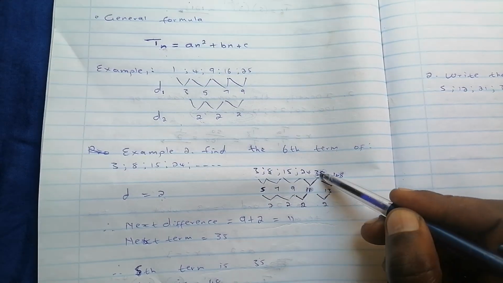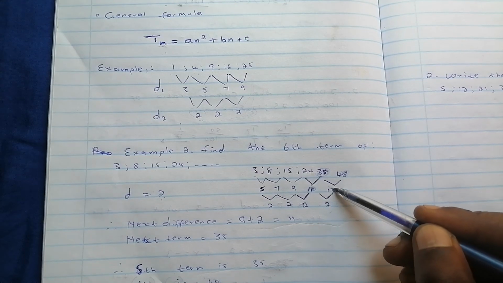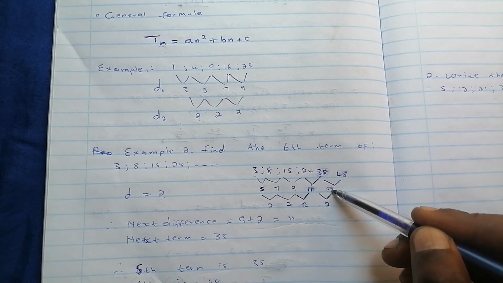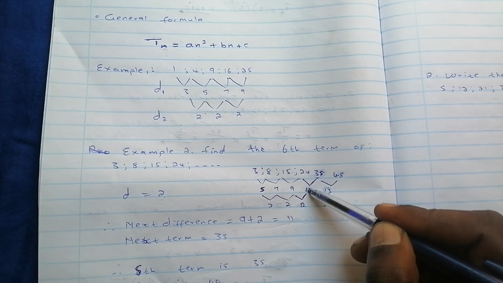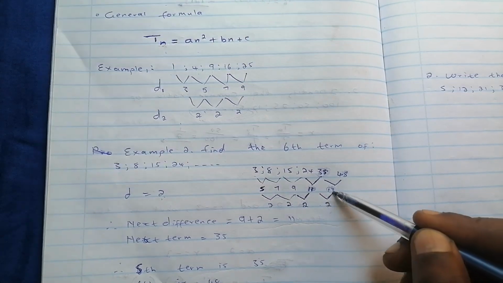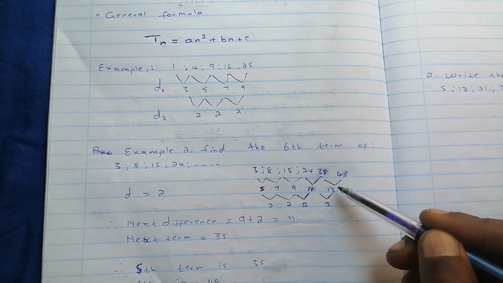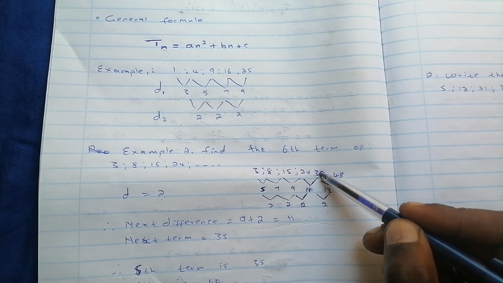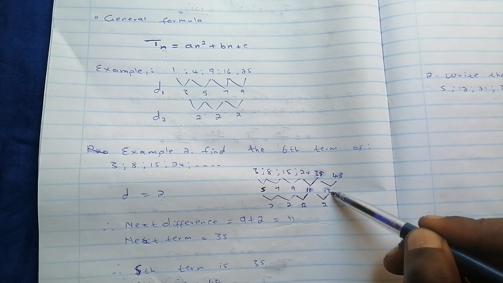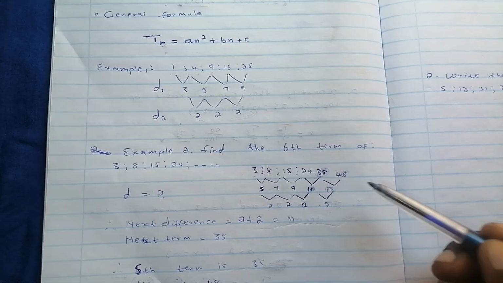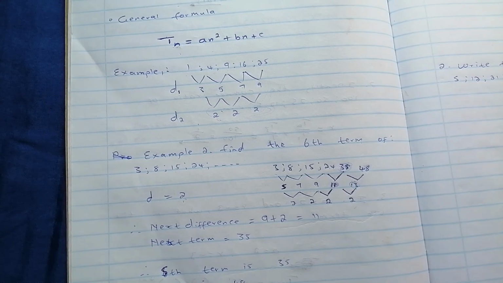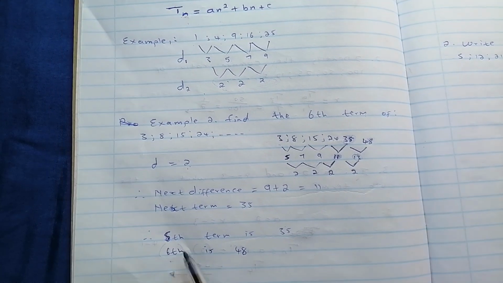You get 35. And then to get this first difference here, you'll say 11 plus 2. You'll get 13. And then to get the sixth term, you'll plus 35 and 13 to get 48. Okay, so that's your sixth term.